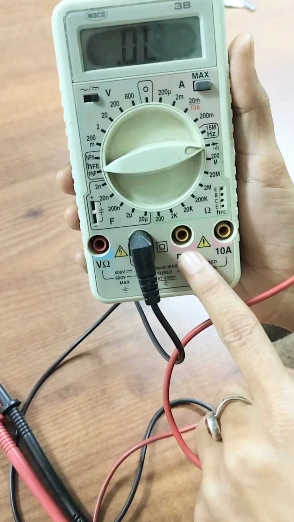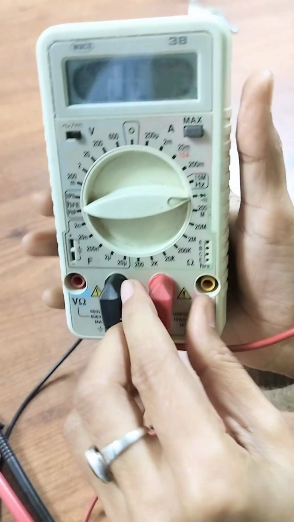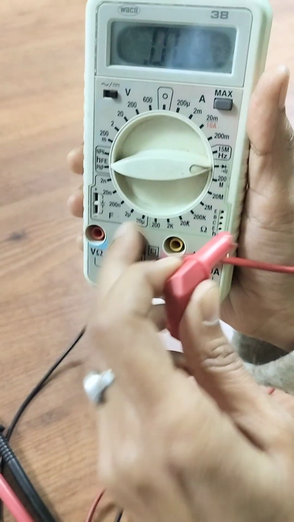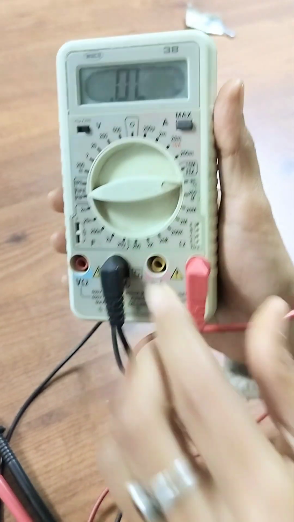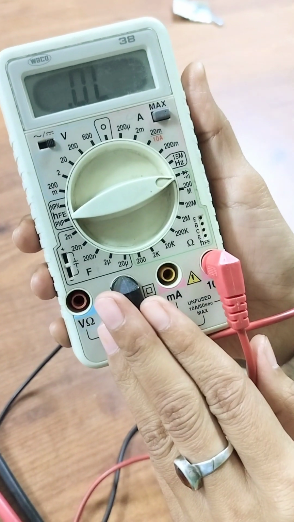And if you want to measure the current, here we have two sockets, 10 ampere and milliampere. When you know your current is in the milliampere range, we will put our red wire to this socket. And when the current is large, we will put it into this socket. So in this way, you can measure with the help of a digital multimeter.